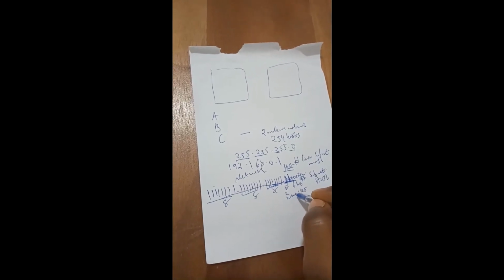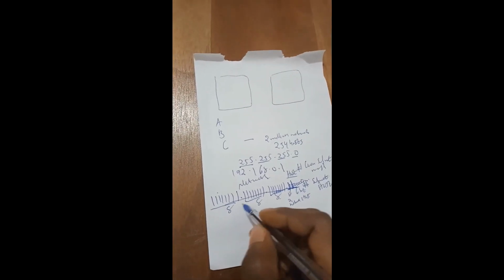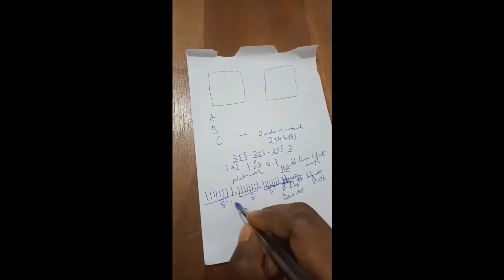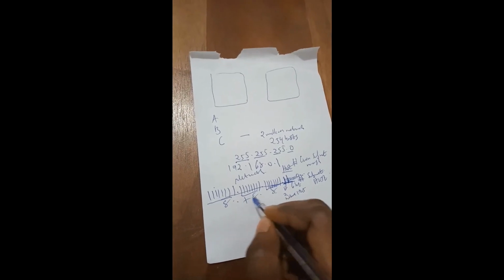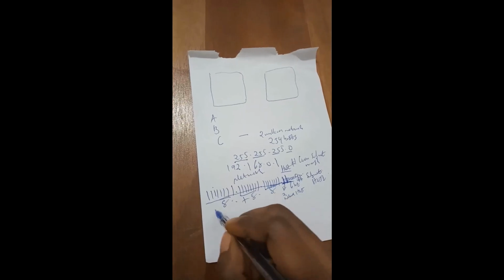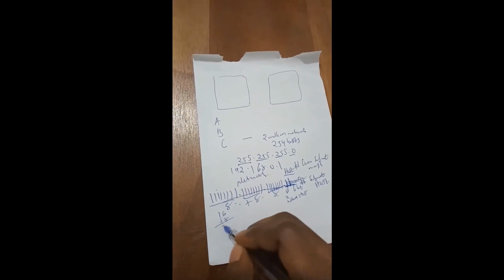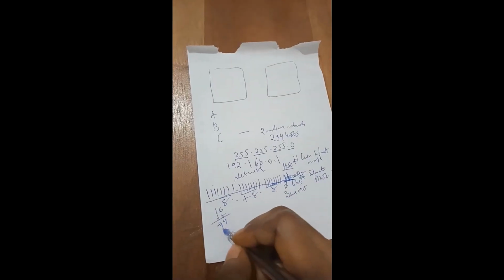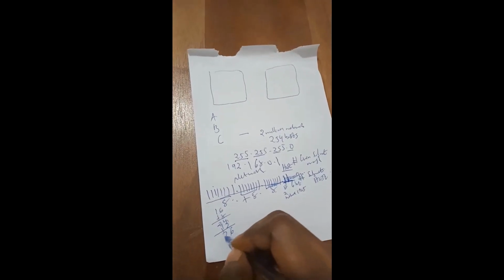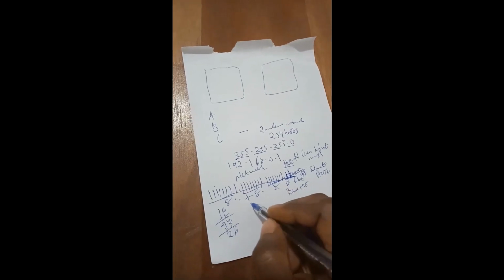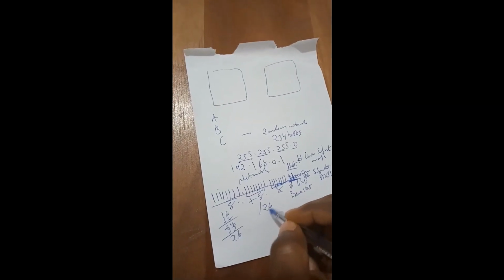The original network length was 8 plus 8 plus 8, which is 16 plus 8, so 24. Then we added 2 more, so this is 26. Our new network length is 26.